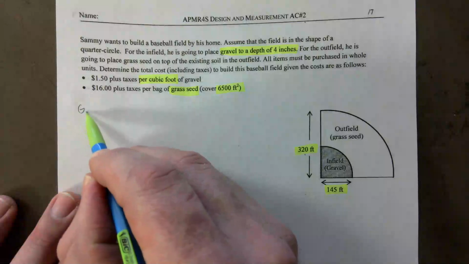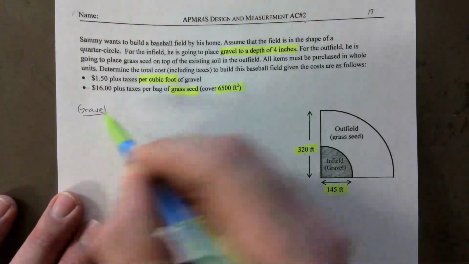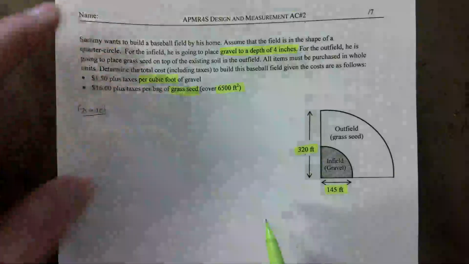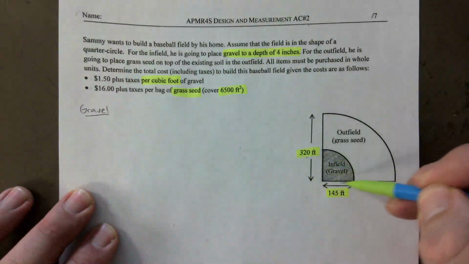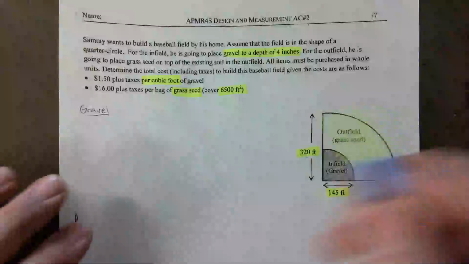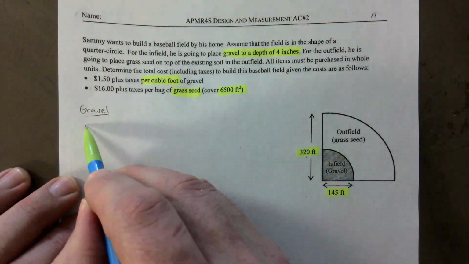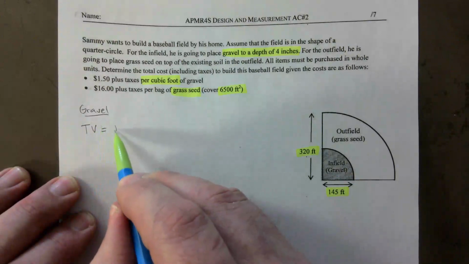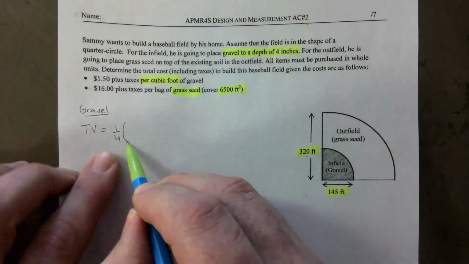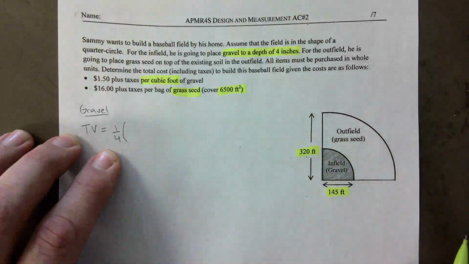I'll break this down into gravel and grass. Okay, so for the gravel, there's going to be a depth to it of 4 inches. So I'm thinking cylinder, right? So total volume for the gravel is 1/4. I don't know if you caught that. It's 1/4 of a cylinder.